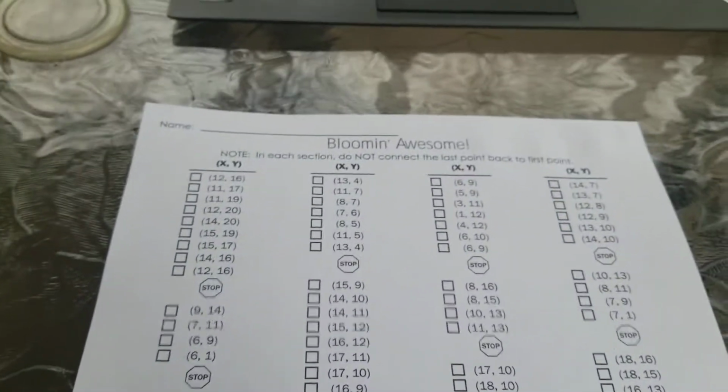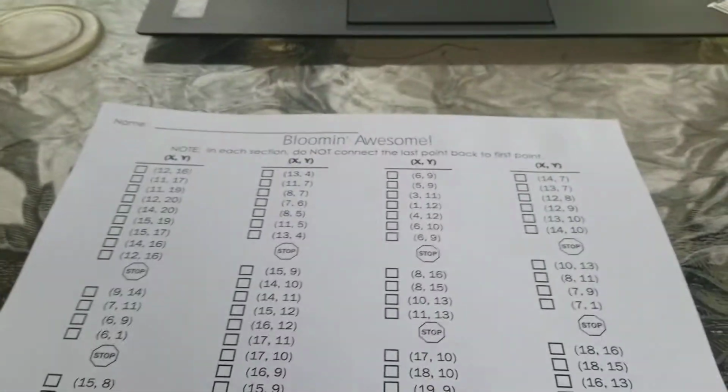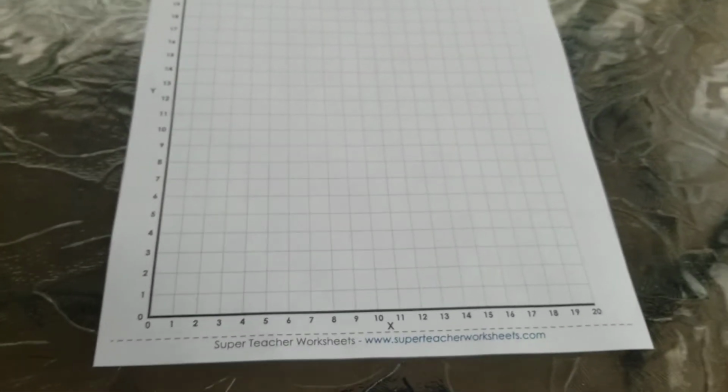So I'm going to show you mine. Mine's called Bloomin' Awesome, so it's a little different. So you can't really follow along on yours. Just watch for now. Watch mine. So when we are doing coordinate grids, it kind of reminds me a little bit of a bar graph, doesn't it?